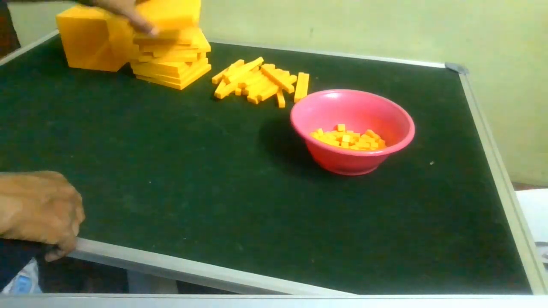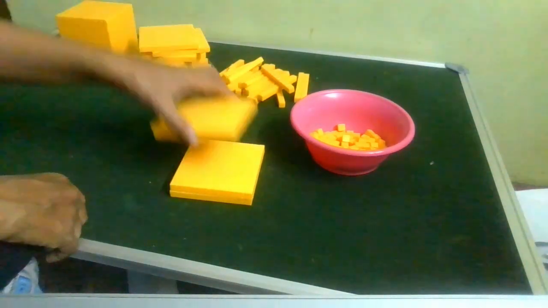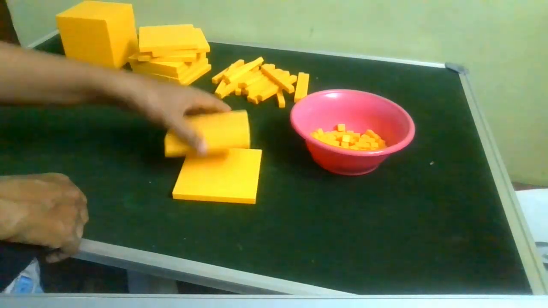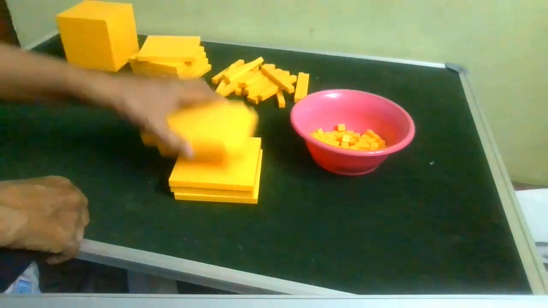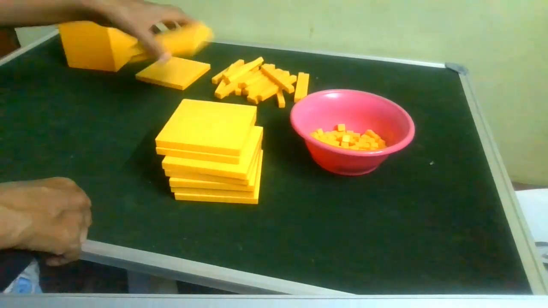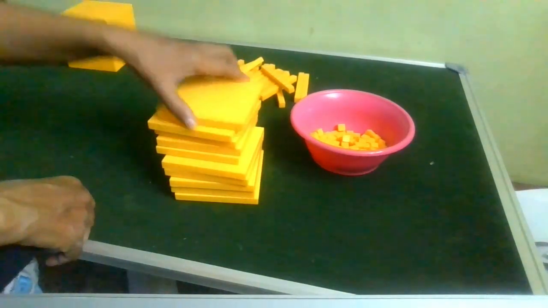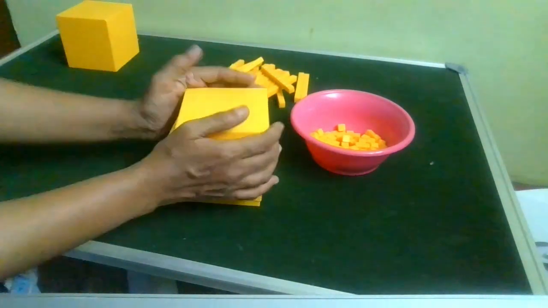After that, let them get to build 10 of these. Say 300 would be 100, 200, 300, then 400, 500, 600, 700, 800, 900, 1000, 10 plates. 10 plates together. Now, what do they make?